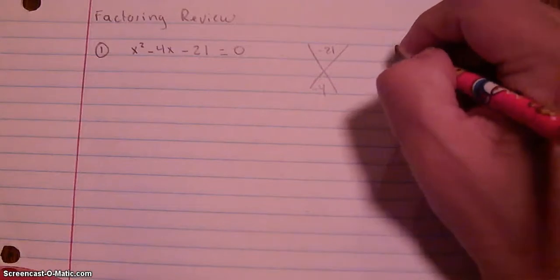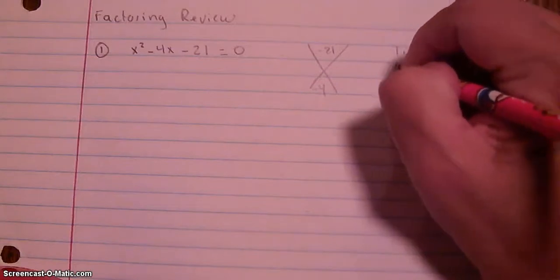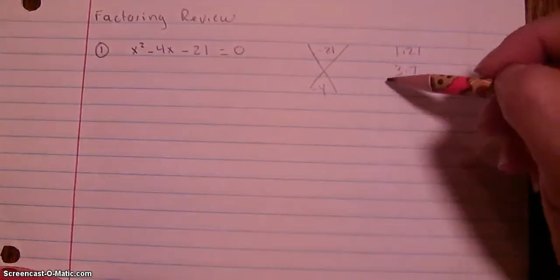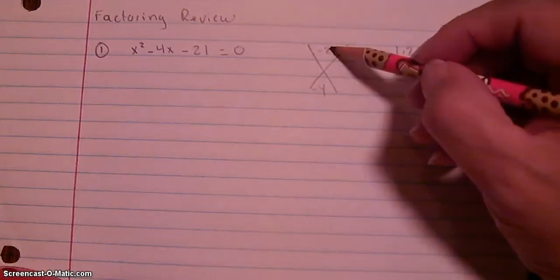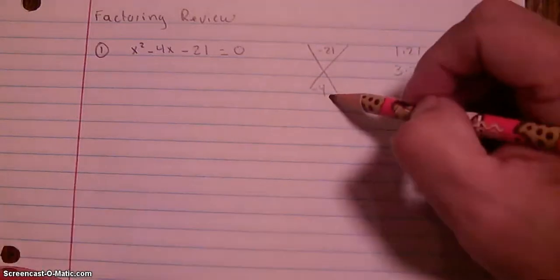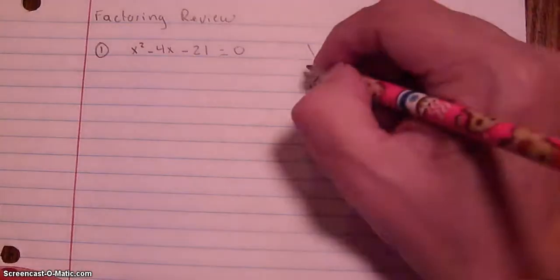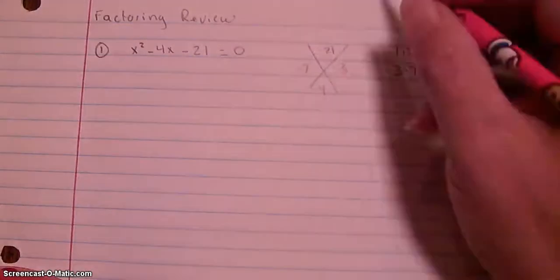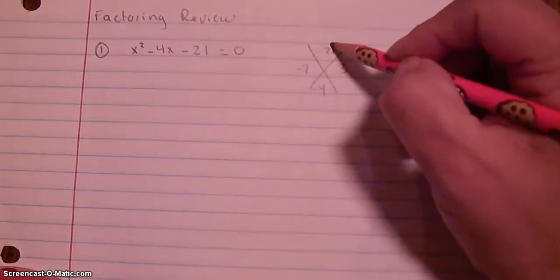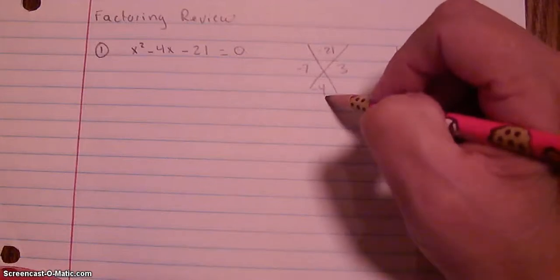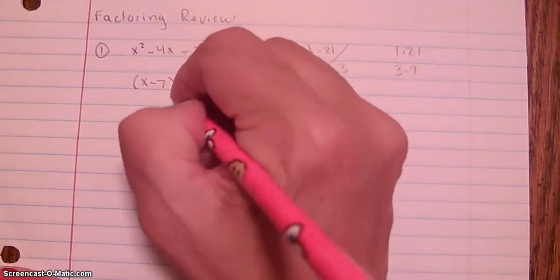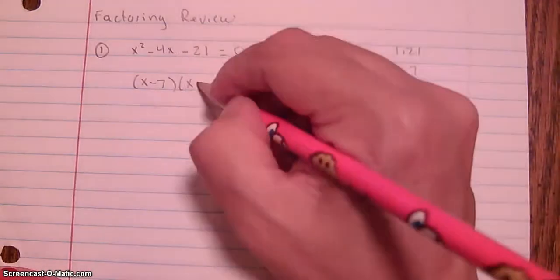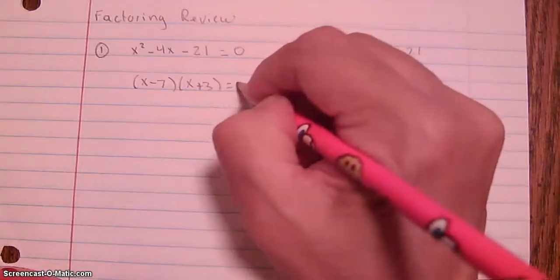So 21 has factors of 1 and 21, and 3 and 7. So I know I can get a 4 from here. I need a negative 21 to multiply, so one of these will be negative, and a negative 4 when I add. So if I make the 7 negative and the 3 positive, these two multiply to give me negative 21 and add to be negative 4. So I would factor x minus 7, x plus 3 equals 0.